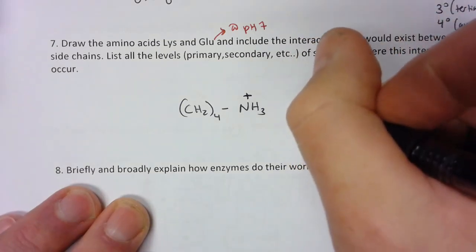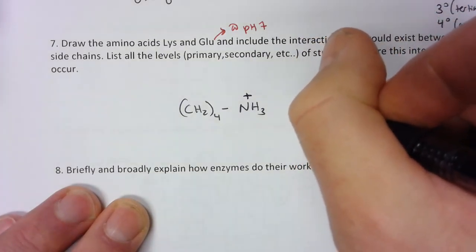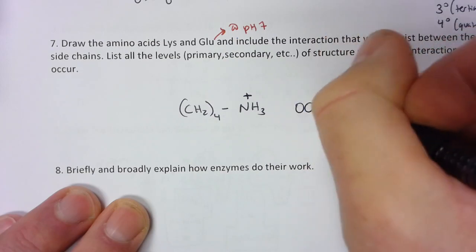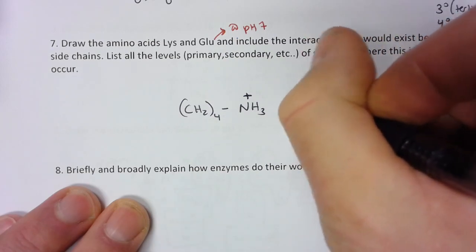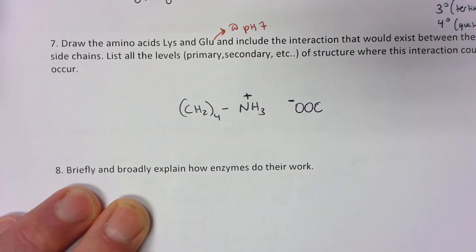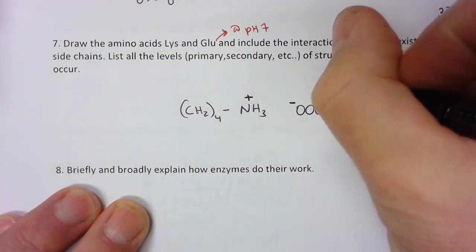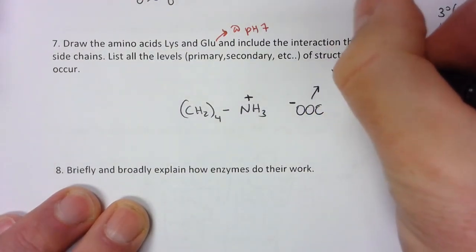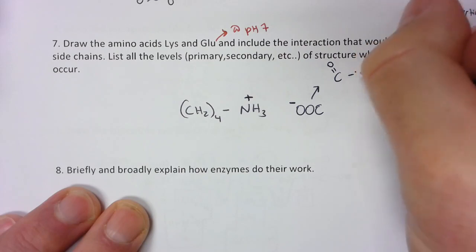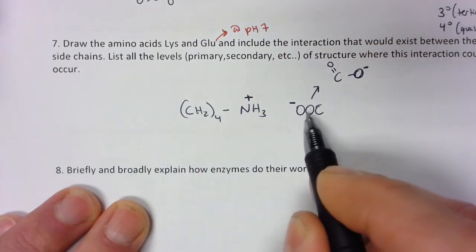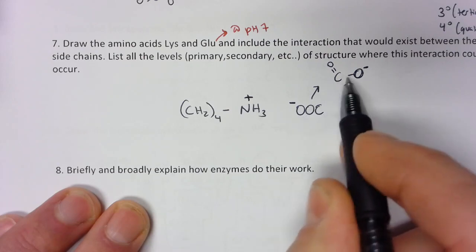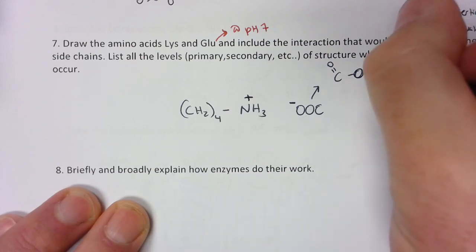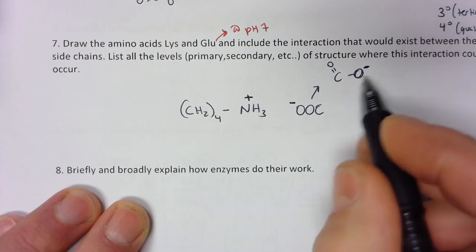And then with glutamic acid, I'm going to kind of draw this backwards. Again, full ionic charge. And I'll kind of draw this to express what this COO means. Right, COO is the same thing as this. And we have a full 1 minus charge.